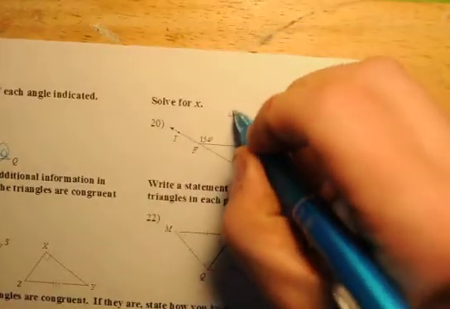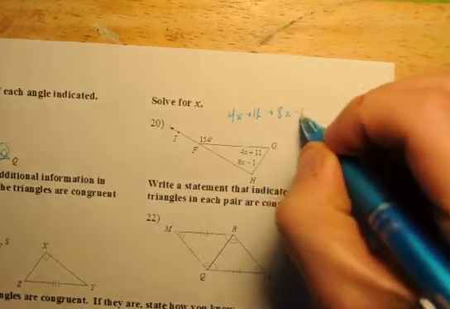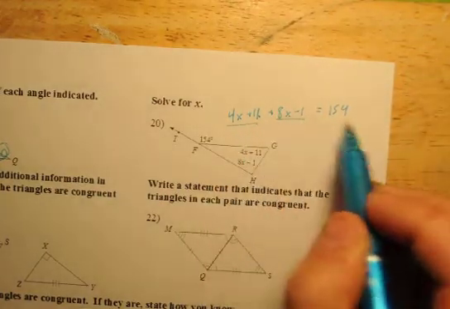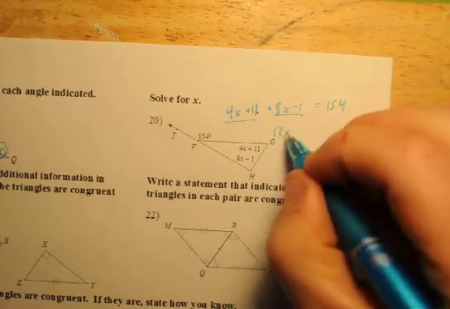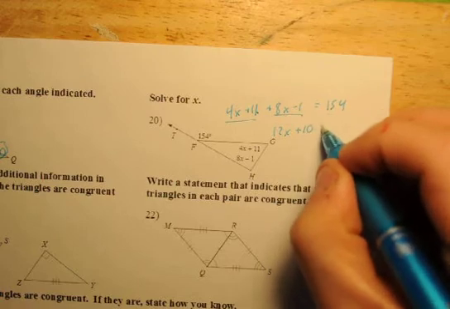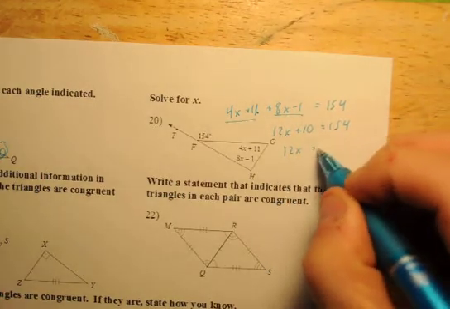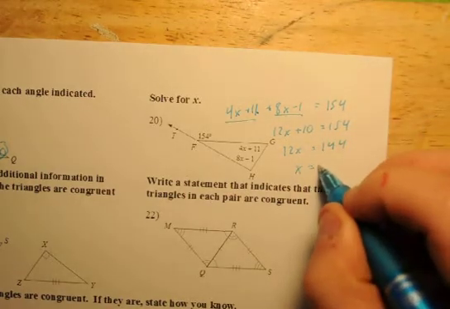Next, same thing here. We have that 4x plus 11 plus 8x minus 1 is equal to 154. These two angles add up to 154. So that would be 12x plus 10 equals 154. 12x equals 144 when you subtract the 10, and x equals 12.